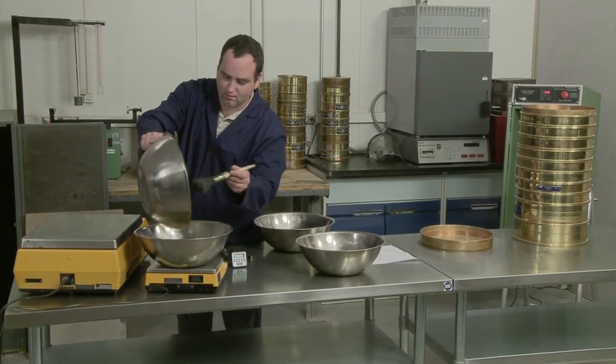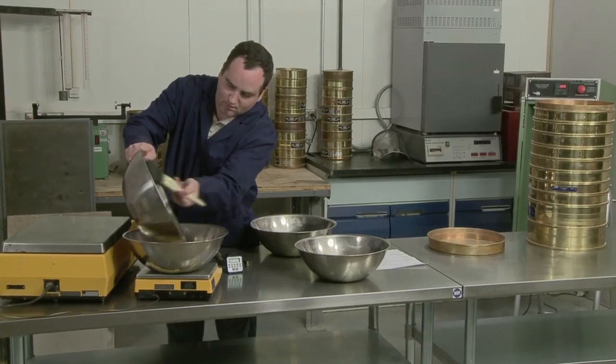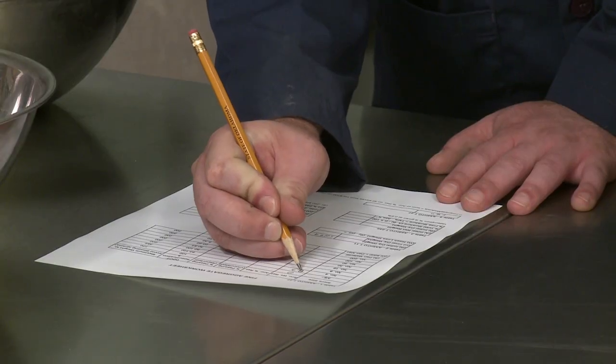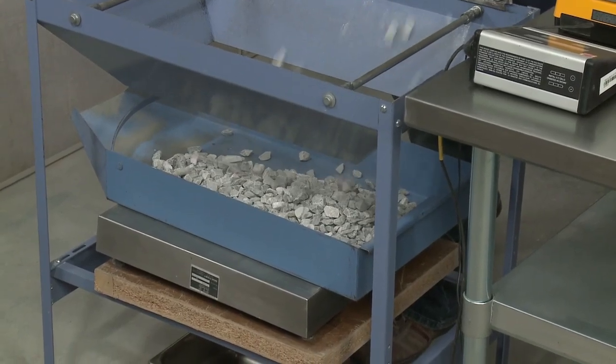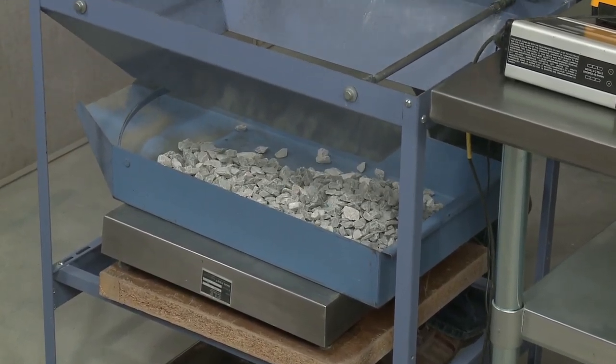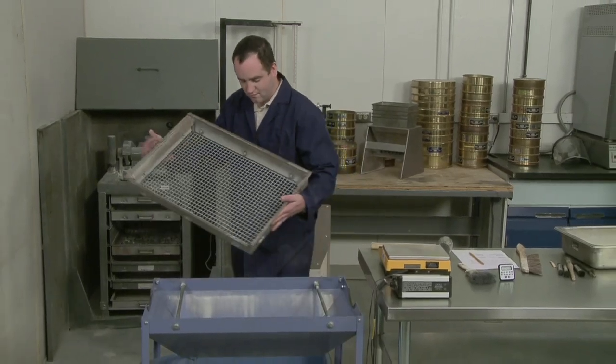The grading results are used to determine compliance of the particle size distribution with applicable specification requirements, and to provide necessary data controlling the production of various aggregate products and mixtures containing aggregates.